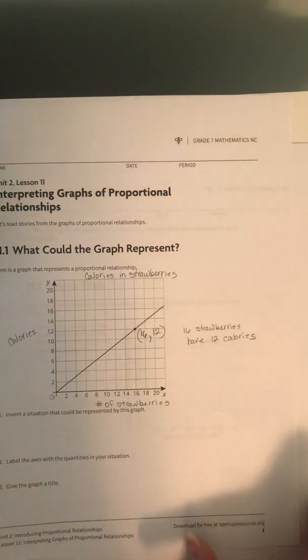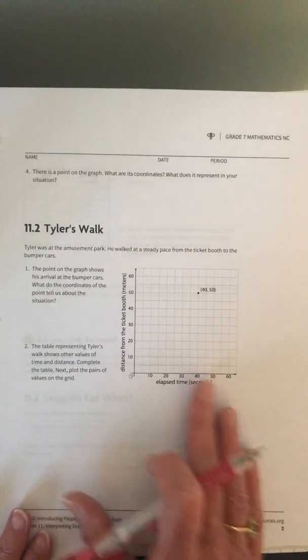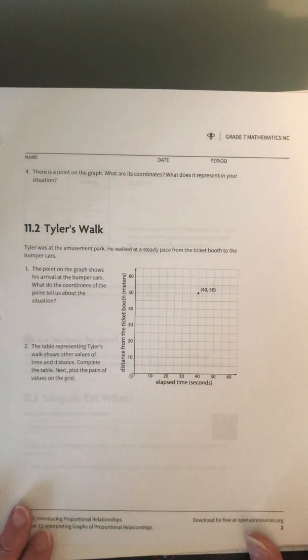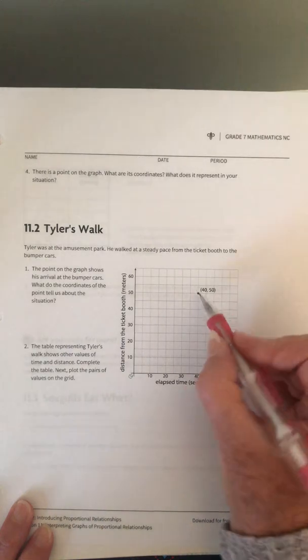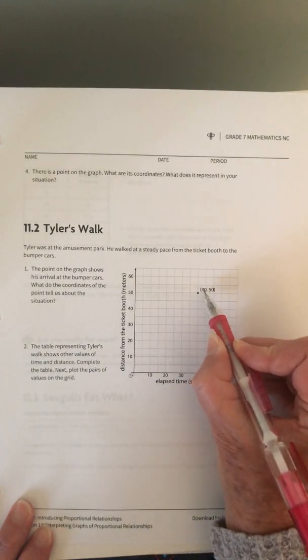Now we're doing Tyler. Tyler was at the amusement park. He walked at a steady pace from the ticket booth to the bumper cars. The point on the graph shows his arrival at the bumper cars. What do the coordinates of the point tell us about the situation? This is the point they're talking about. 40 is our x.